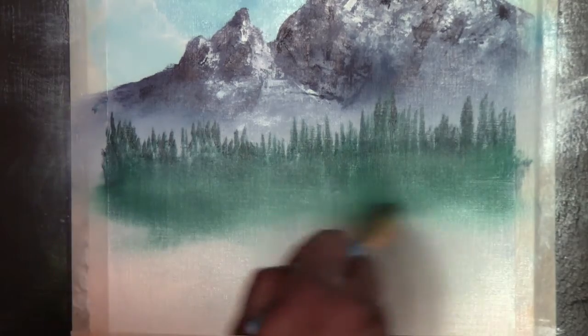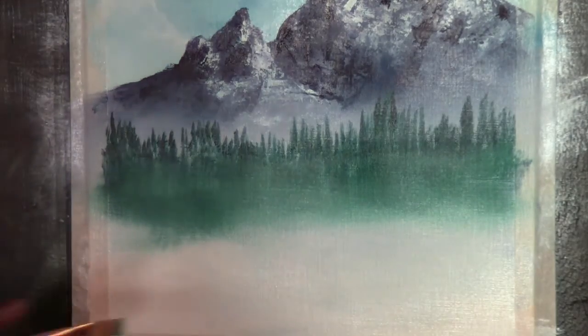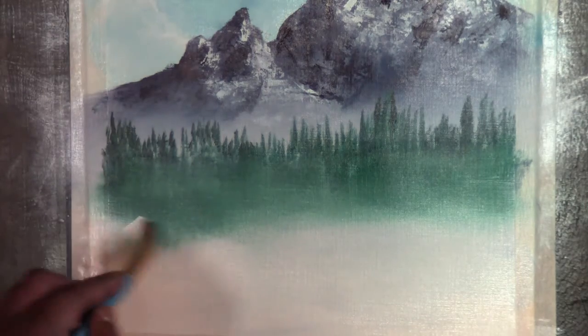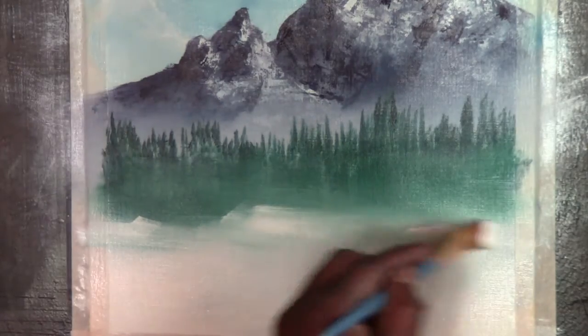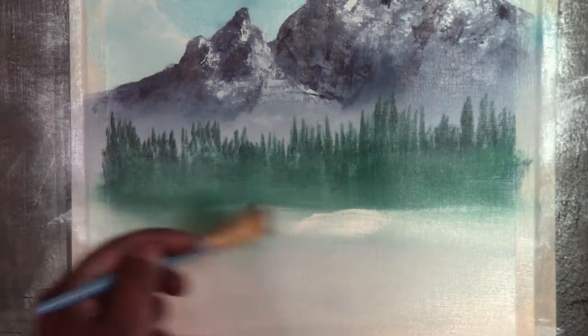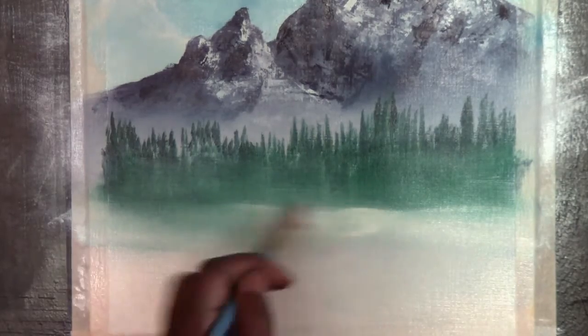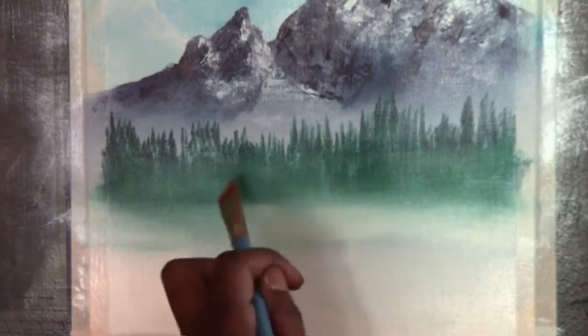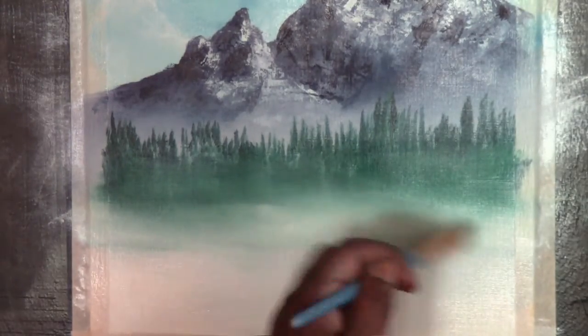Now I can see that my paint's getting a little thin, a little dry down on the bottom, which is fine. I'm gonna do the same thing I did with the mountain. I'm going down below, just getting titanium white, going down below, just like that. Then X strokes, and slowly go upward. Bring some of that white up in there like this.